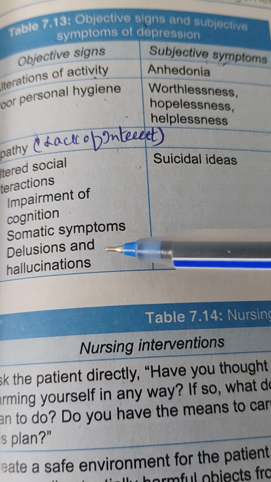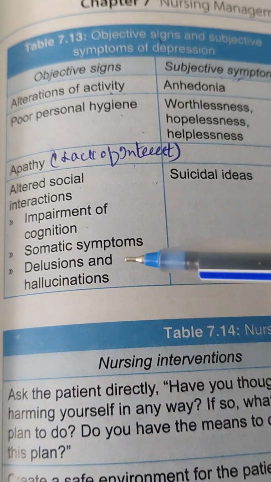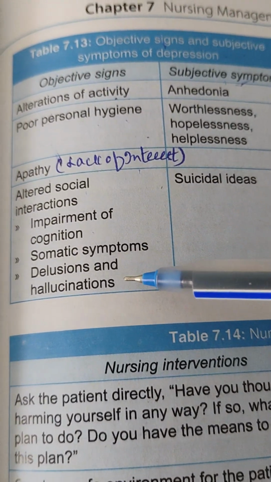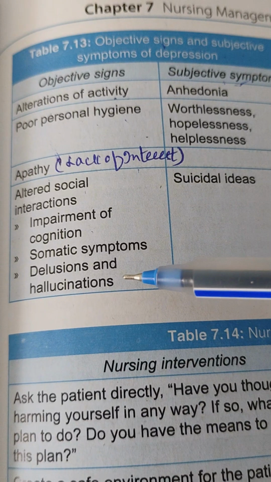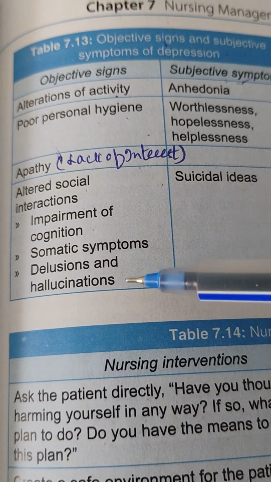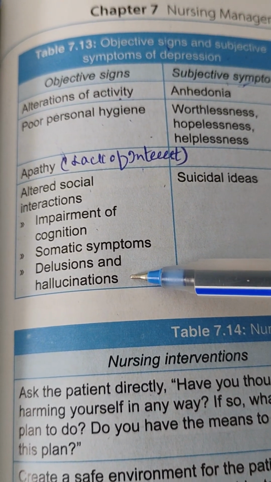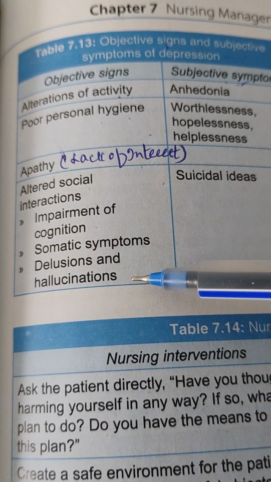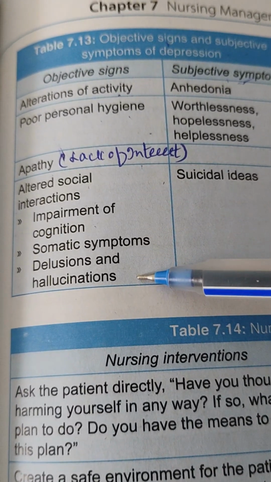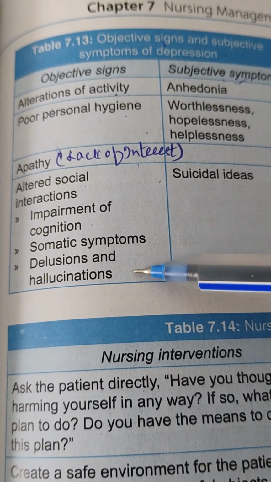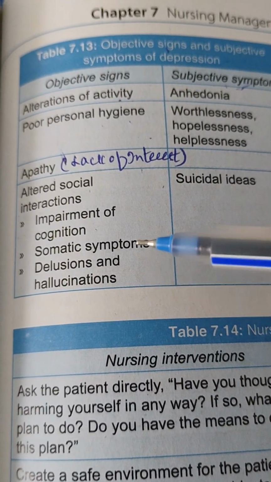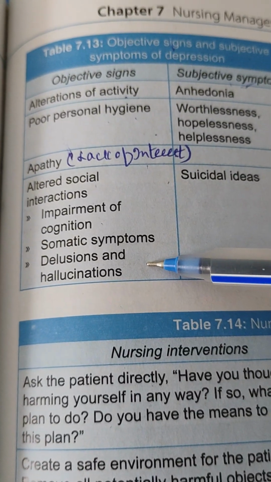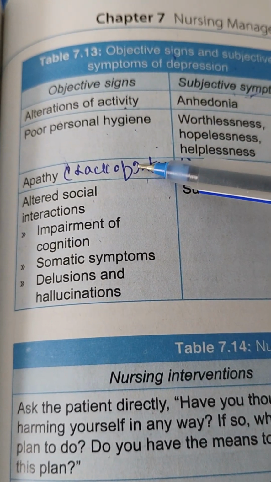When a person believes something is true when it is not true, it is called delusion, or simply a false fixed belief. And hallucination means a false perception, or the experience of seeing something when that is not really there. Okay, these are all the objective signs of depression.